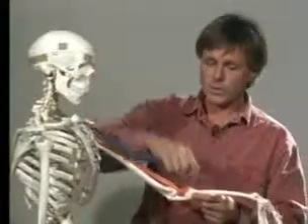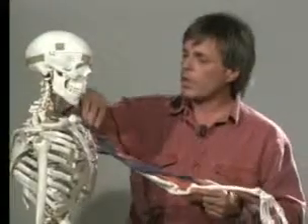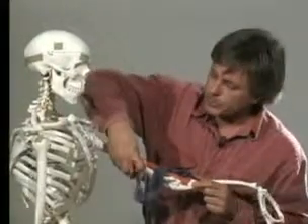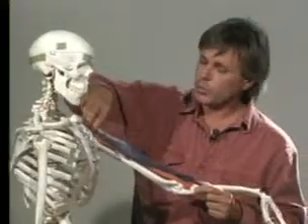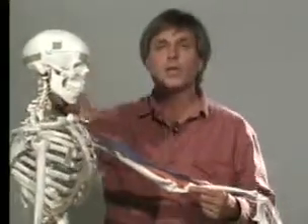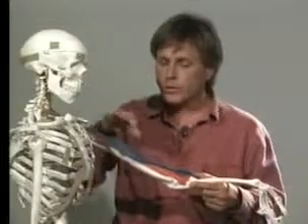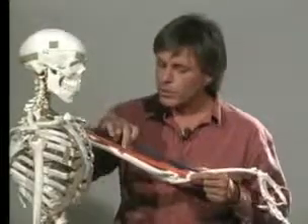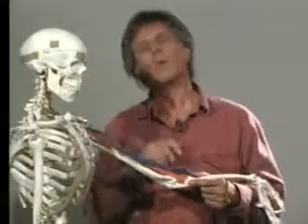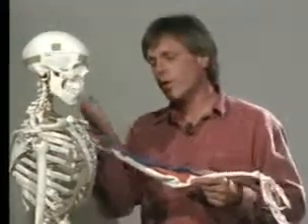As you can see, the express that covers many joints is on the outside. The locals, which cover the individual joint, are deeper on the inside. We'll see a few exceptions to that in the lower arm and lower leg, but generally that's the pattern across the body: the express is more superficial, the locals are deeper.